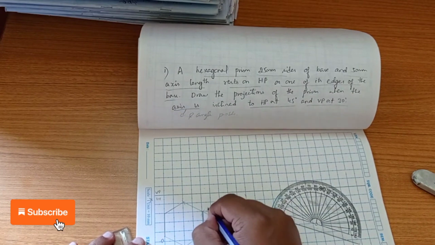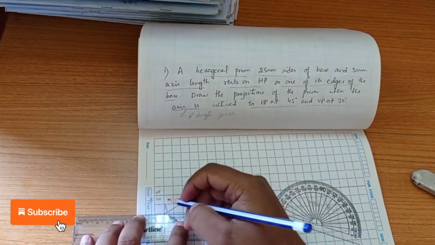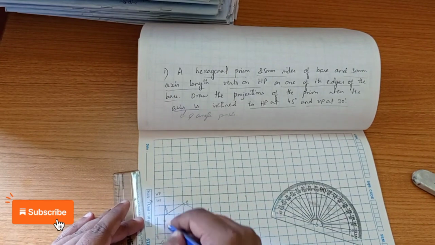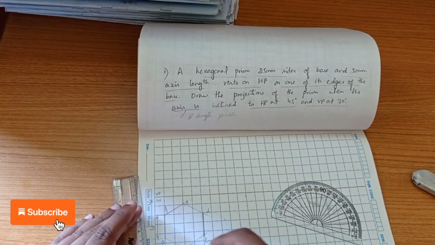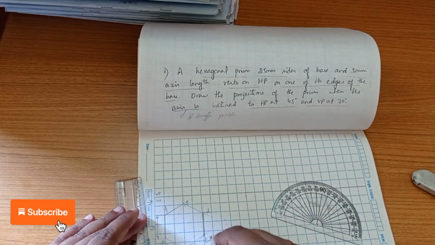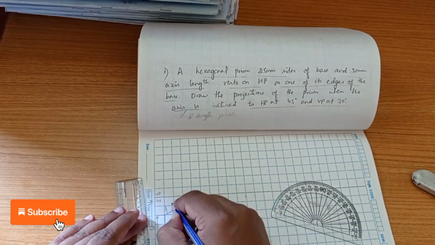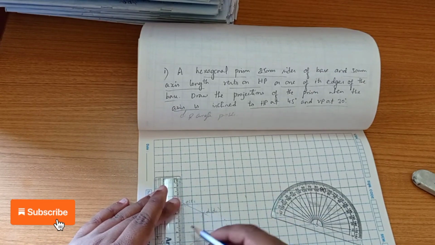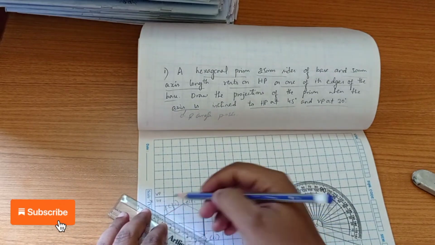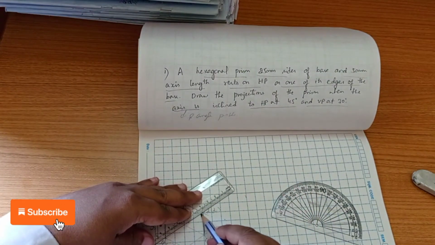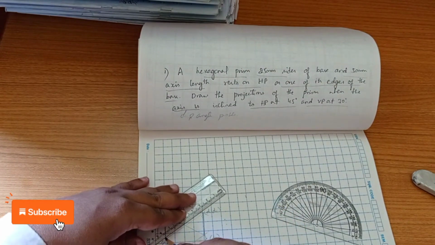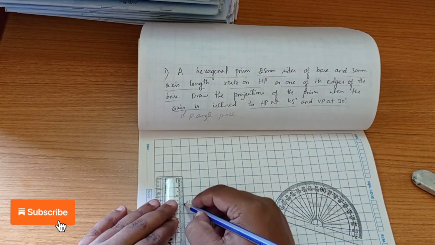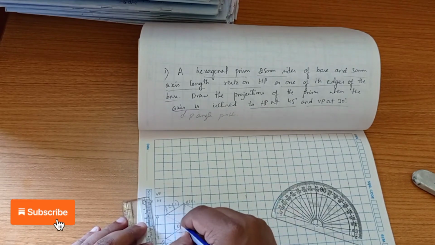A, B, C, D, E, F. Okay, bottom face notation B1, C1, D1, E1, F1. To find out the center of the axis, we will draw thin lines. Okay, thin diagonal lines we will be drawing. So exactly at the center we have O and O1.